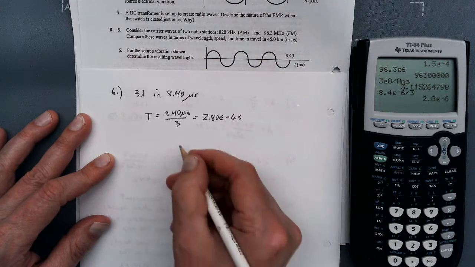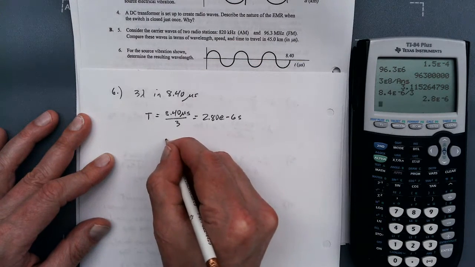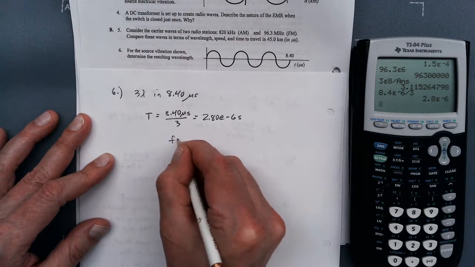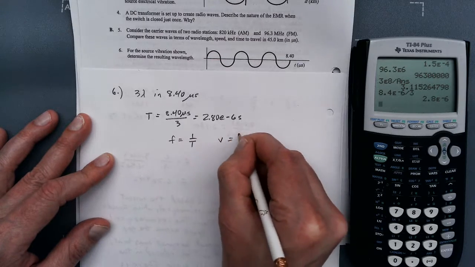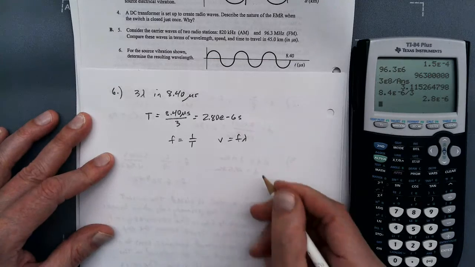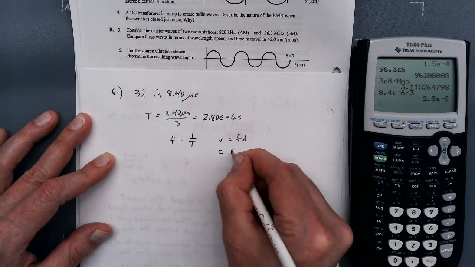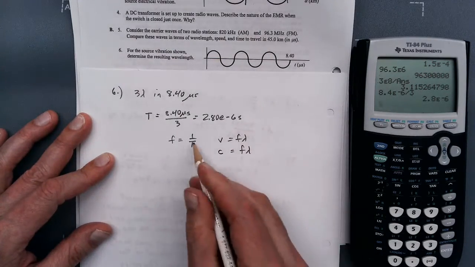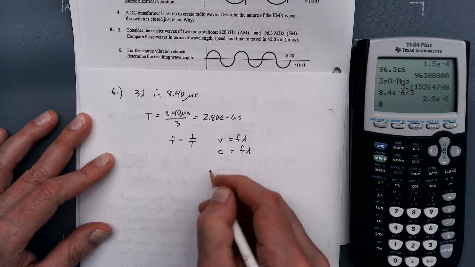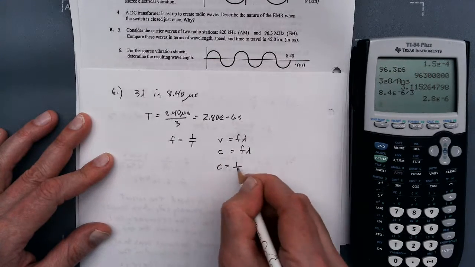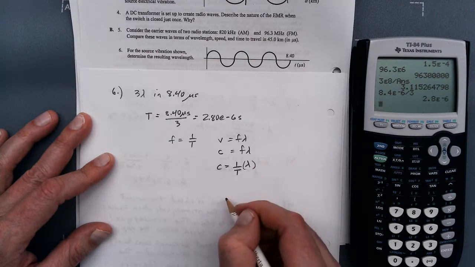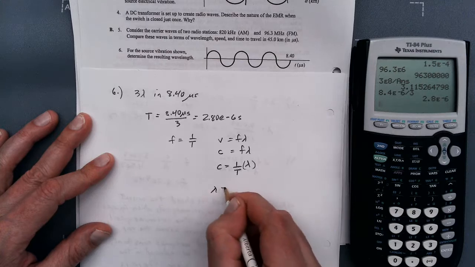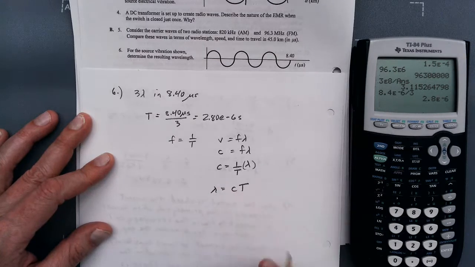Now I want to know the resulting wavelength. Well, since frequency and period are inversely related, the frequency is 1 over the period, and since speed is equal to frequency times wavelength, then for EMR we make that equal to c. We can substitute this in here. So c is going to be equal to 1 over the period times the wavelength. Okay? And we can rearrange it for the wavelength. The wavelength is going to be c times capital T.